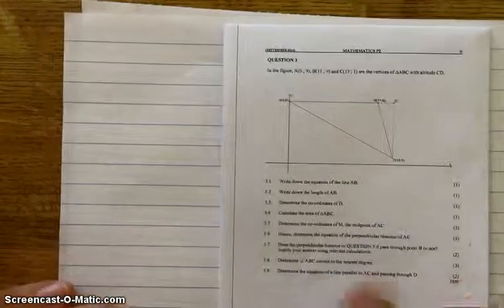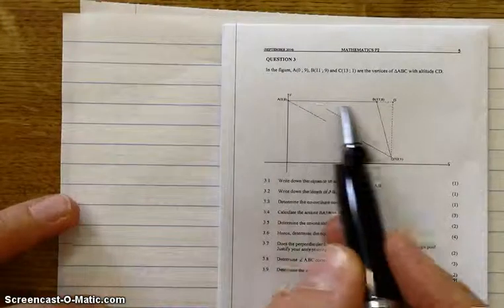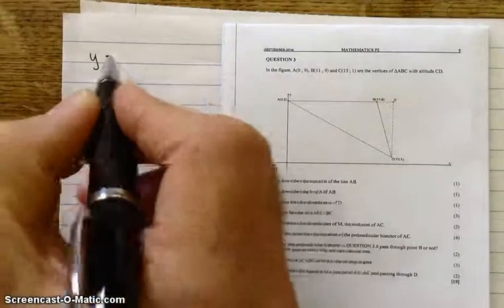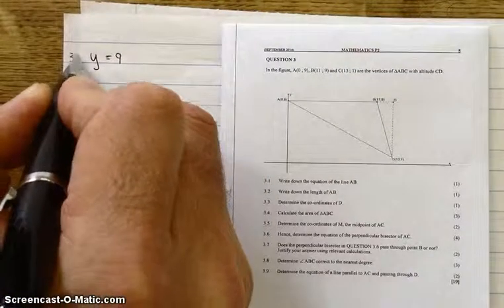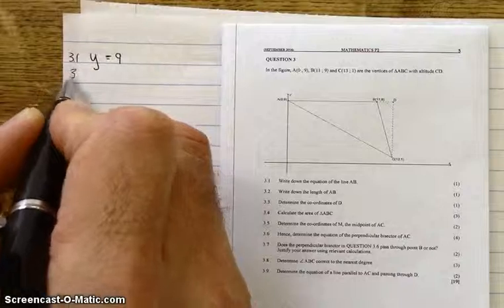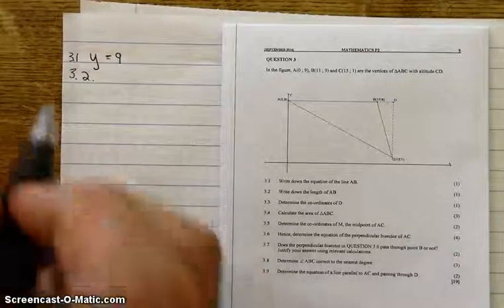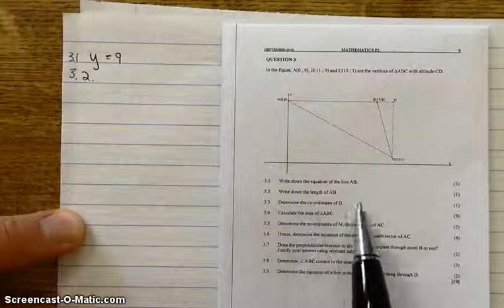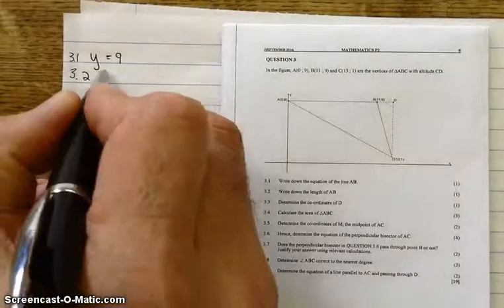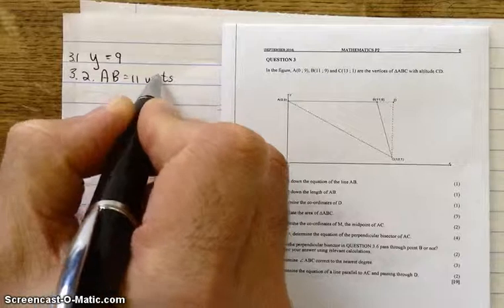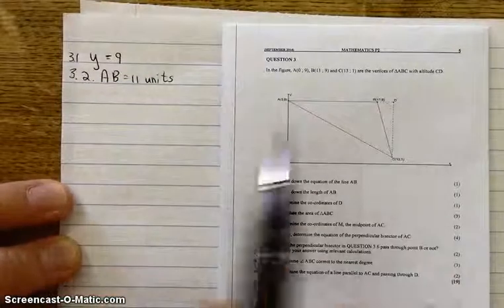Now, that is very simple. AB is simply one of your special graphs, so it is y equal to 9. 3.2. In this one, they want the length of AB, and again, they say write down the length of AB, so it shouldn't be much of a problem. AB is 11 units. You simply read it off from the coordinates that were given.